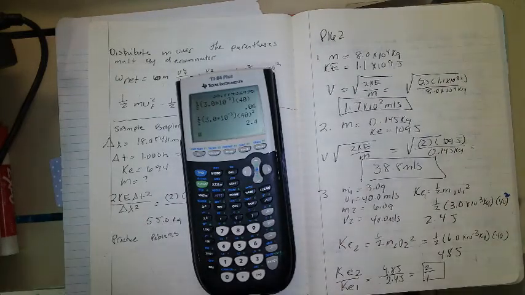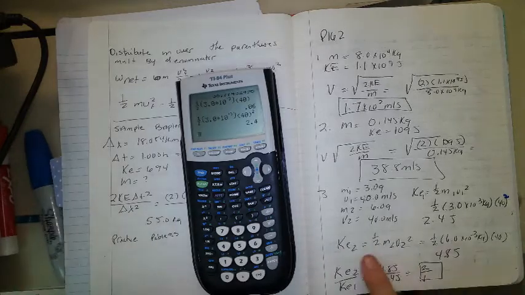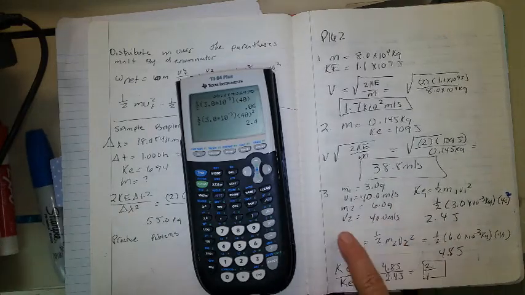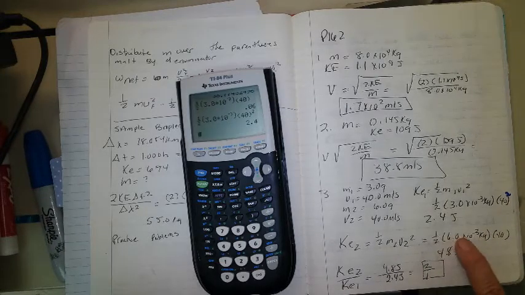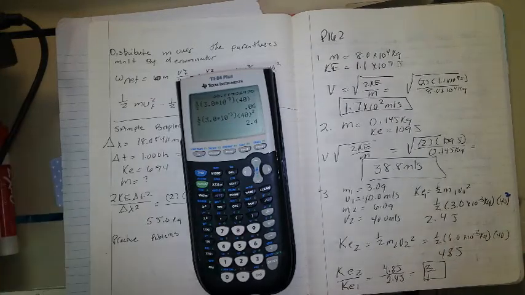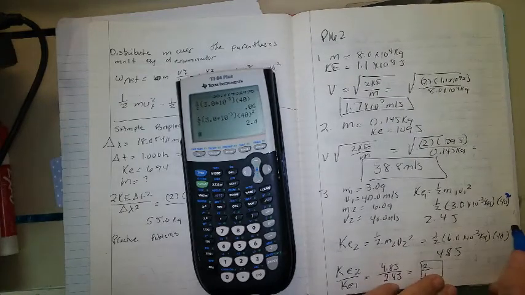Okay, so then the next one I'm going to do is my second mass. So I'm going to do the same thing as I did with the first one, except I'm using 6.0 instead. I'm still going to square my 40 again to get my answer.